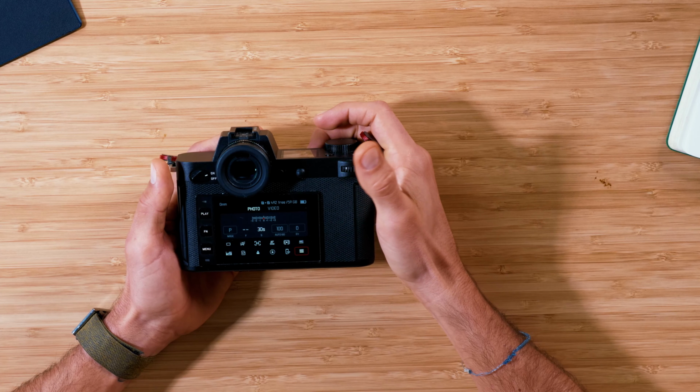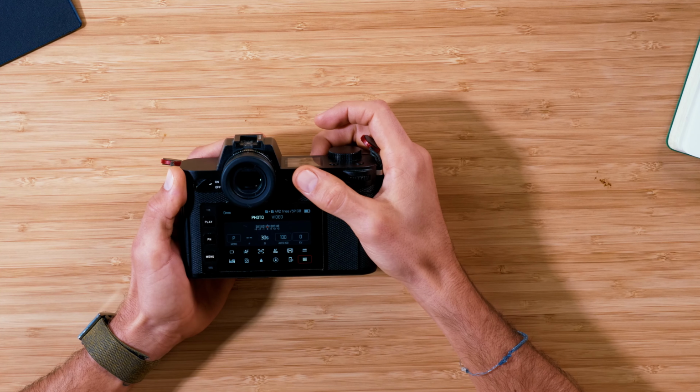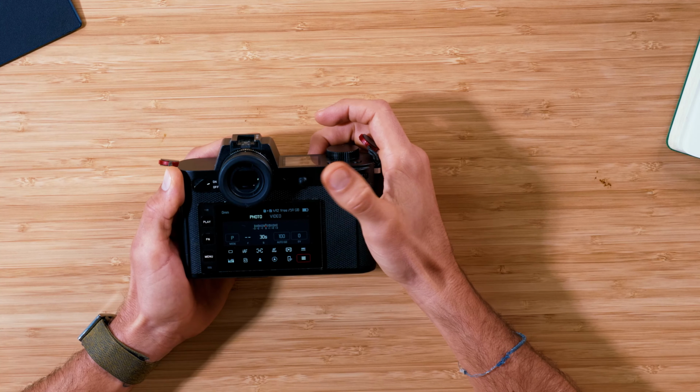And last but not least, the button that we have all the way on the right on the quick menu basically is just a button to get into your full menu here. And that will give you the full 6 pages of the menu for the Leica SL2.